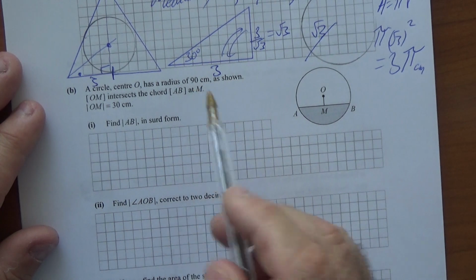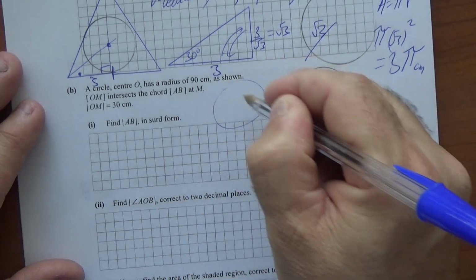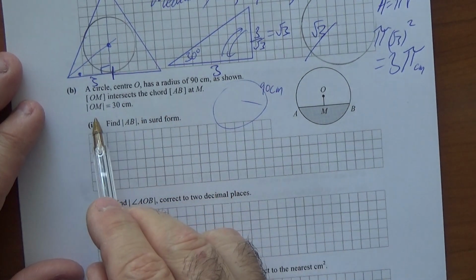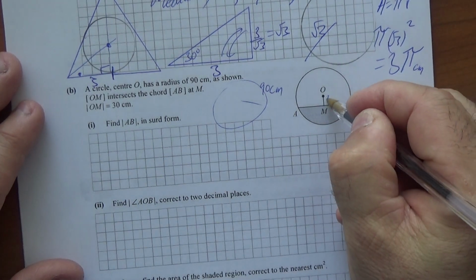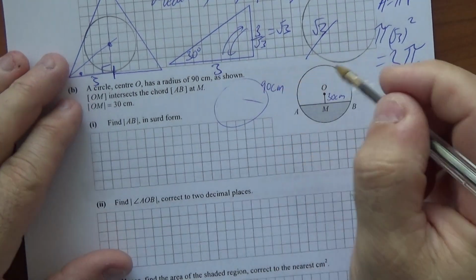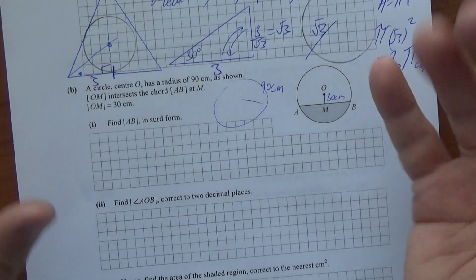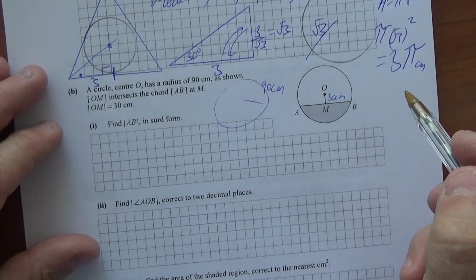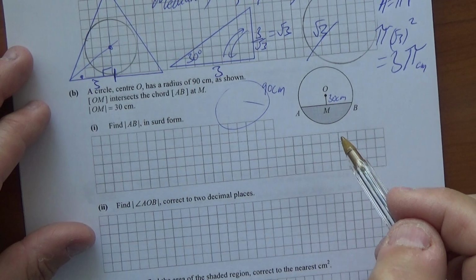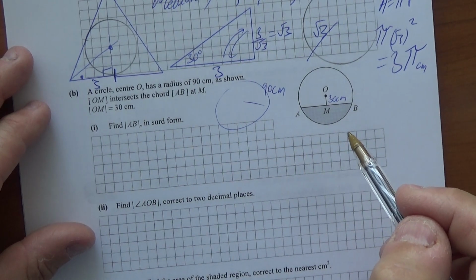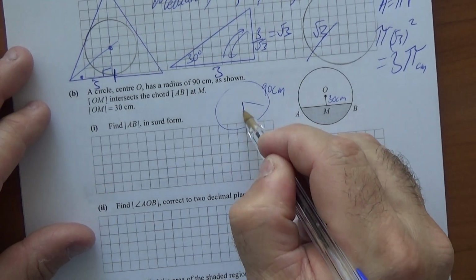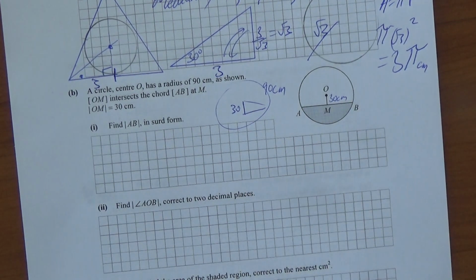Okay, so we have a radius of 90 centimeters. And we know that OM is 30 centimeters. Okay, so let's be careful. You can start jumping to all sorts of conclusions and putting down data, but we need to just think about data we need. So I'm going to refrain from putting down how deep it is. The only thing that I need to write right now is that we already have 2 dimensions of a right angle triangle.